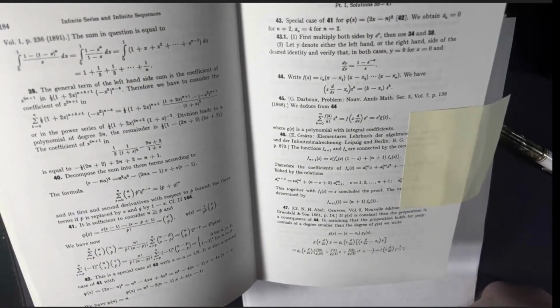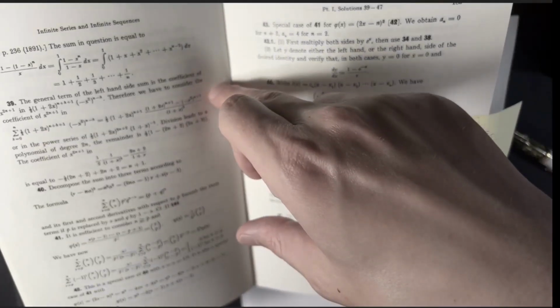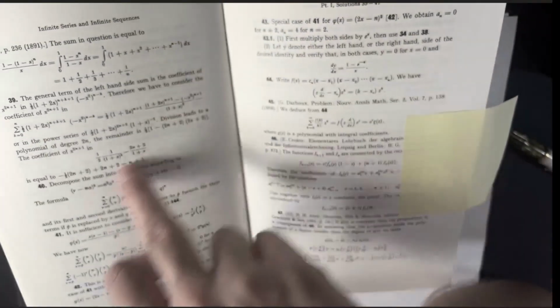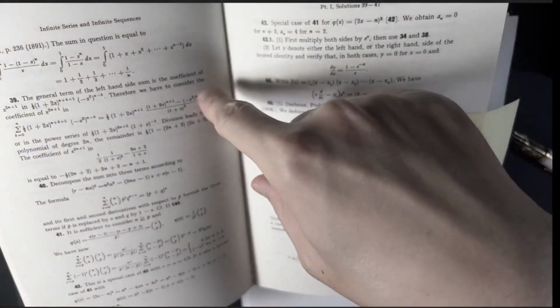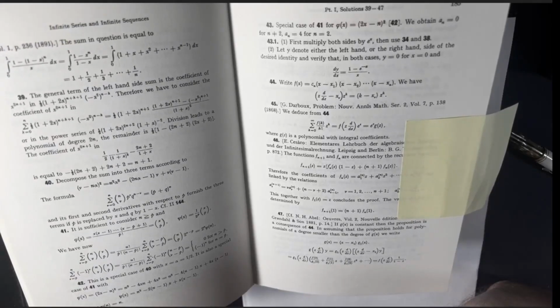Okay. So with a lot of hand holding, I made it. This stupid factor was the whole trick. I don't know. I guess it's a trick you're just going to see when you're dealing with these series now and then. Consider coefficient in, boom. Okay. Division leads to polynomial degree 2n. Wait, what? Where the remainder is such. Coefficient in blah is equal to this.